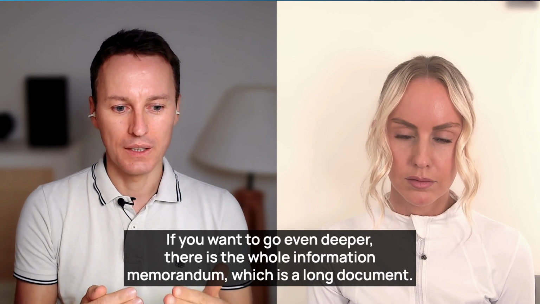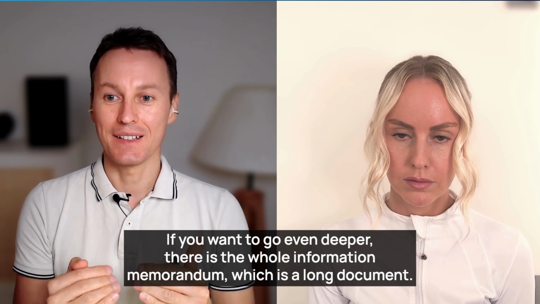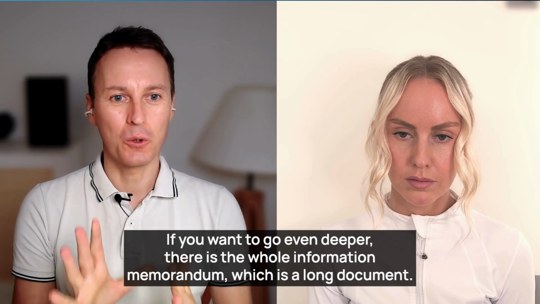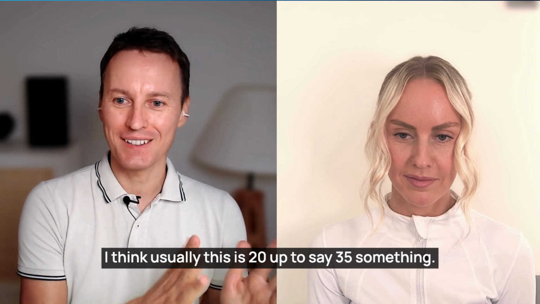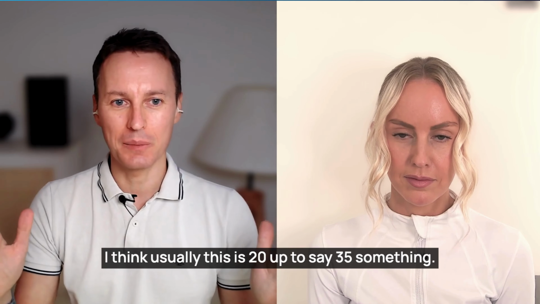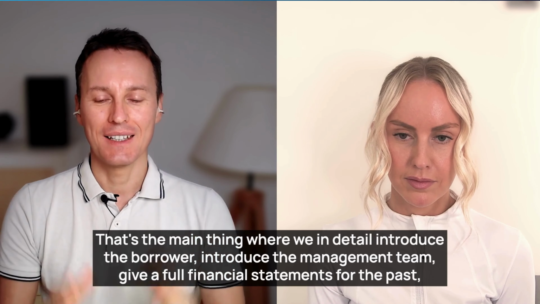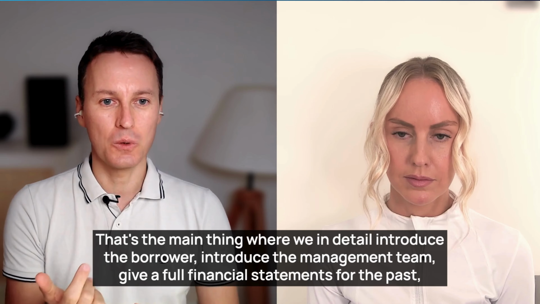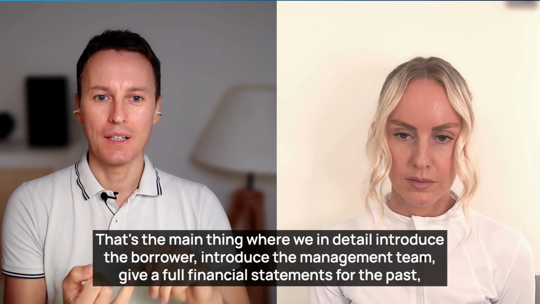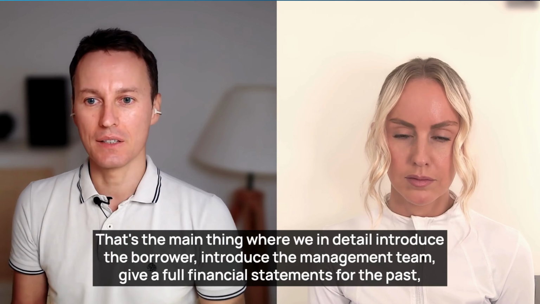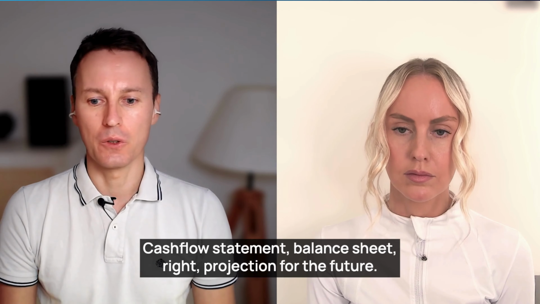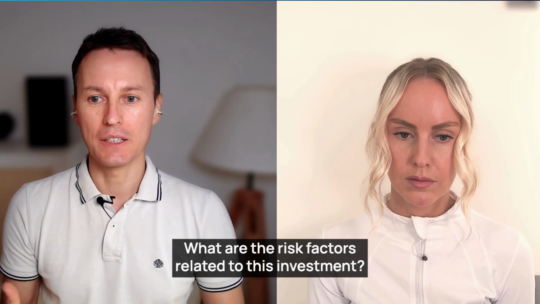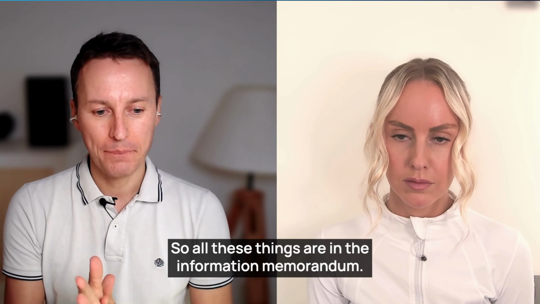If you want to go even deeper, there is the whole information memorandum, which is a long document. But you can start reading from about page 20, I think usually it is, 20 up to say 35 something. That's the main thing, where we in detail introduce the borrower, introduce the management team, give full financial statements for the past, usually we do the past 3 years, cash flow statements, balance sheets, projections for the future, and what are the risk factors related to this investment. So all these things are in the information memorandum.